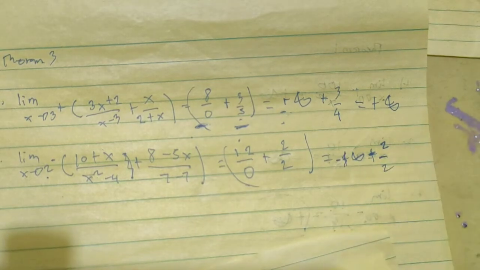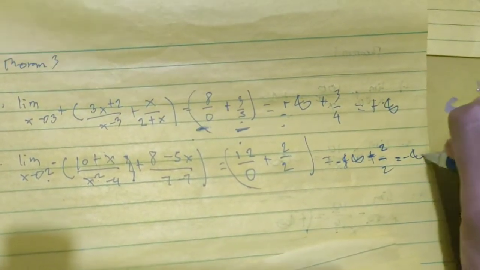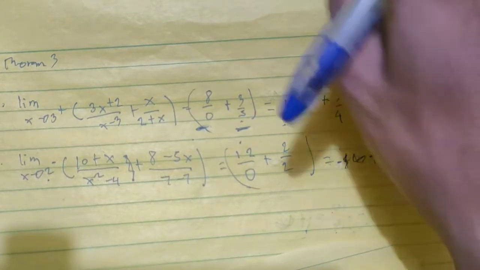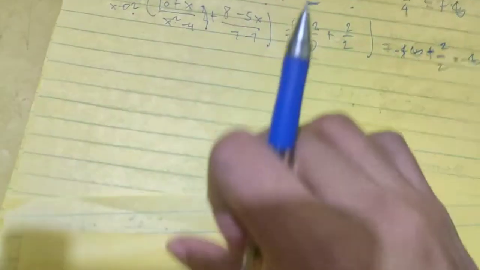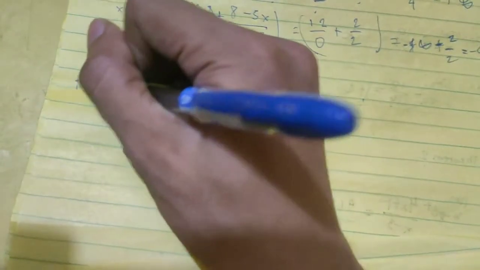It is negative, because negative minus negative is negative. So we're done with theorem number 3, and let's proceed to theorem number 4.